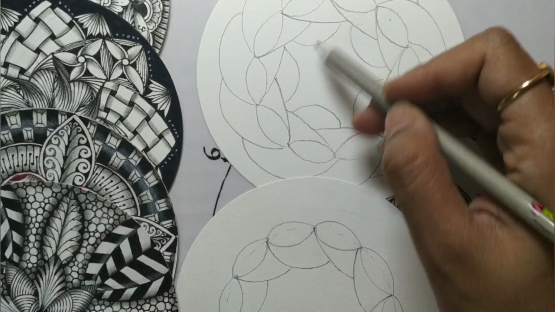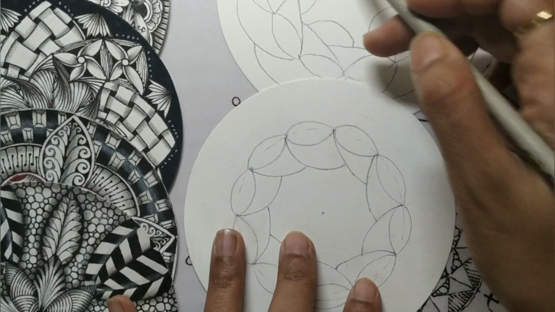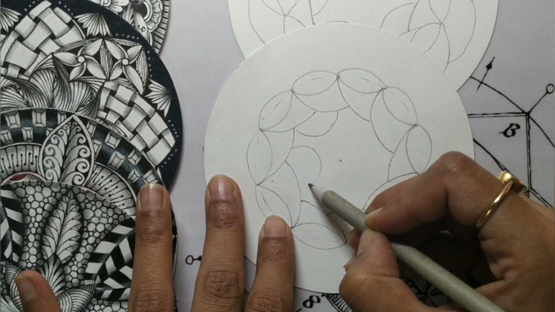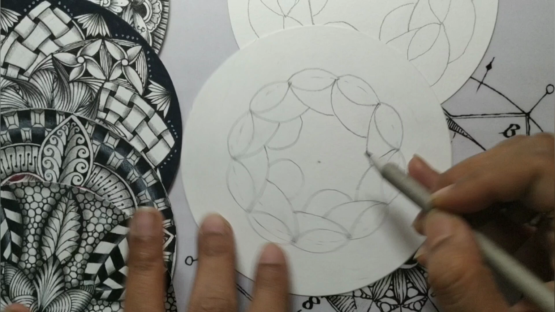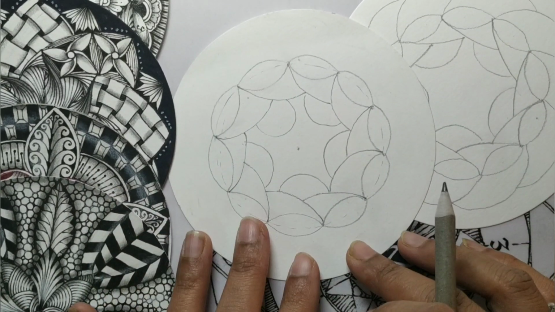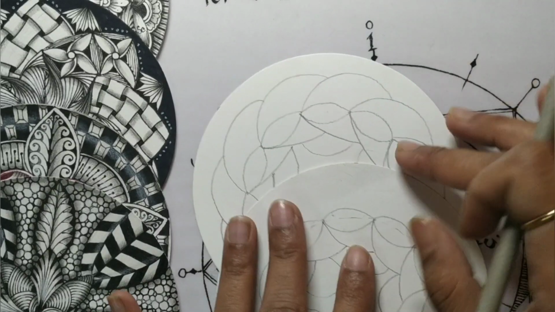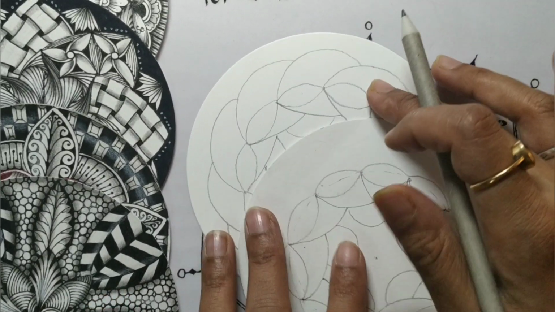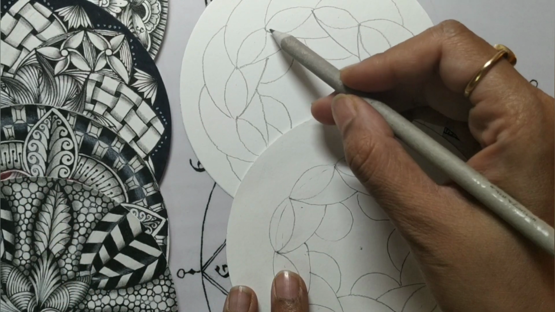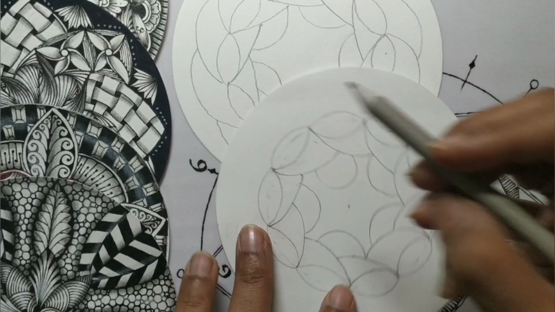And then we have these 1, 2, 3, 4, 5 curves inside. So that's one part of the string, and then we have these outer curves, right? So about 3/4, and then the second one starts, and these are the points from where it is starting.